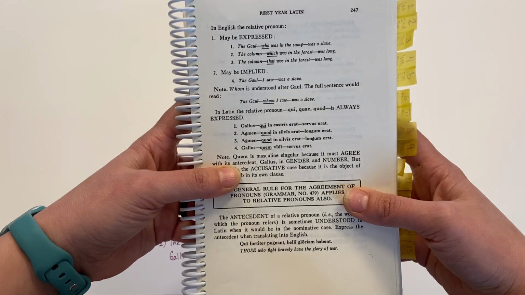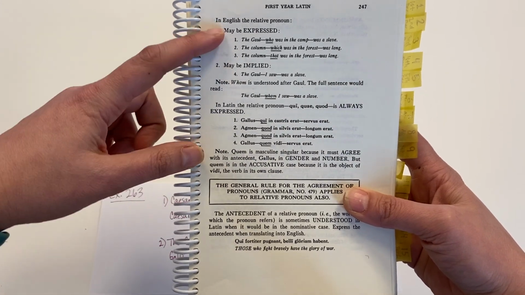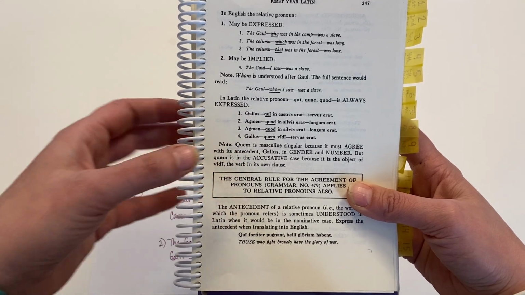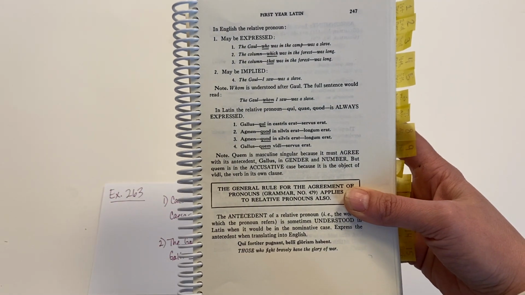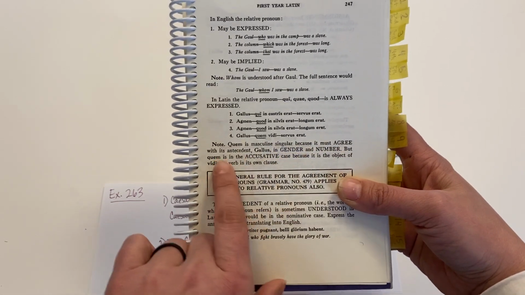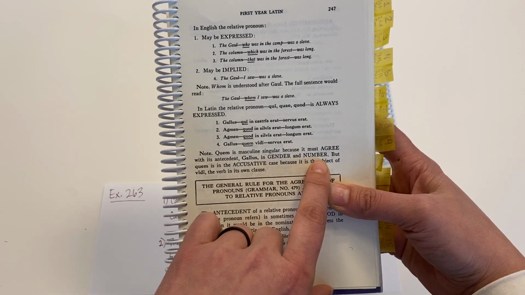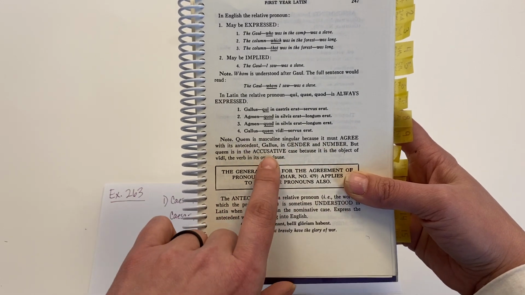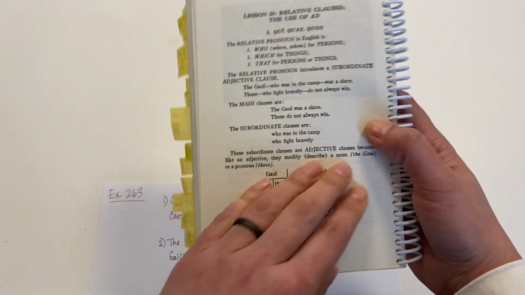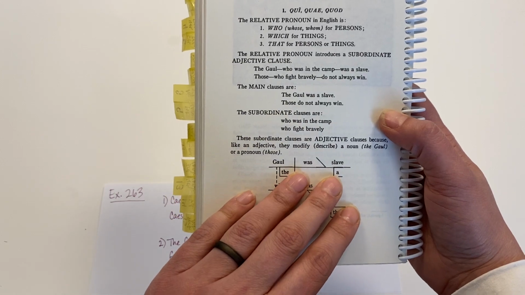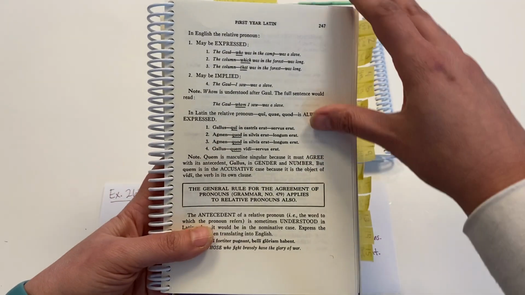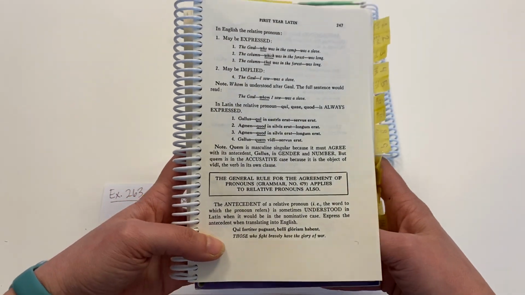Okay, so on the next page, it gives you again several examples in English and then in Latin. The thing to remember is that the relative pronoun must agree with its antecedent in gender and number. And then it gets its case from its own clause. So it's not always going to be the subject like these examples. The case could be different depending on how that relative pronoun functions in the subordinate clause. But that's the rule to remember.